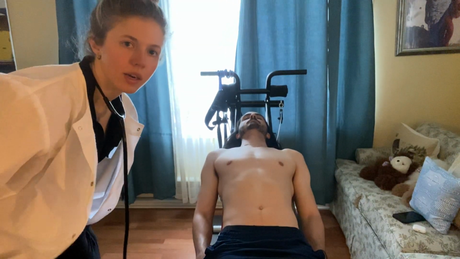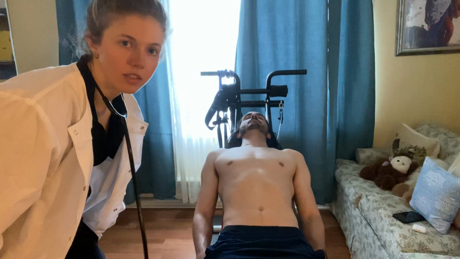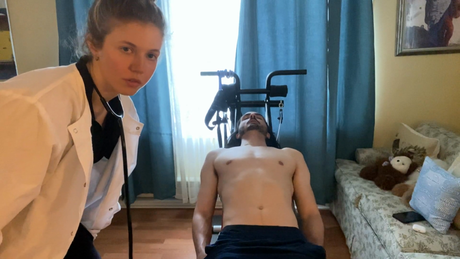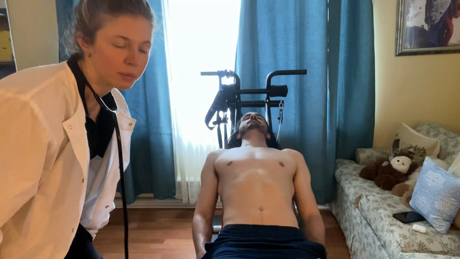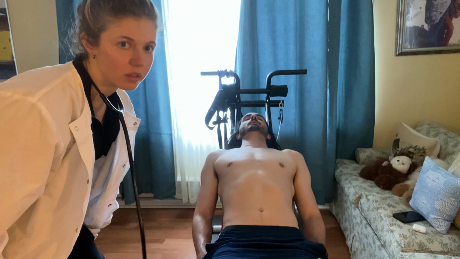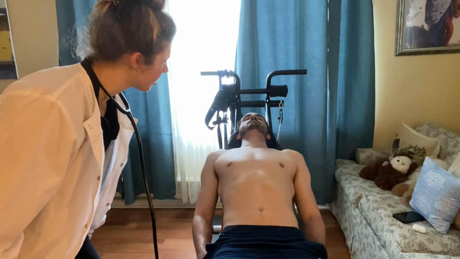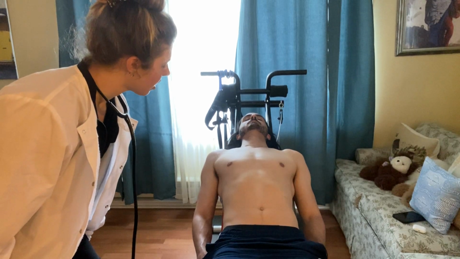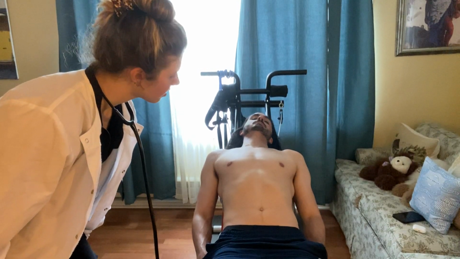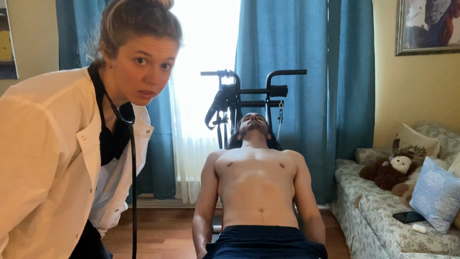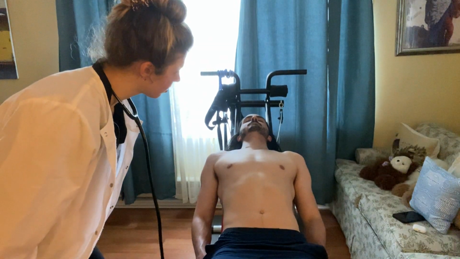Hello, today we're going to be doing an abdominal physical assessment. So the first thing that we want to start off when we're looking at the abdomen is to inspect. So we're taking a moment to look for any scarring, any discoloration, any abscesses, any signs of jaundice, any protrusions, masses, lesions, things of that nature.